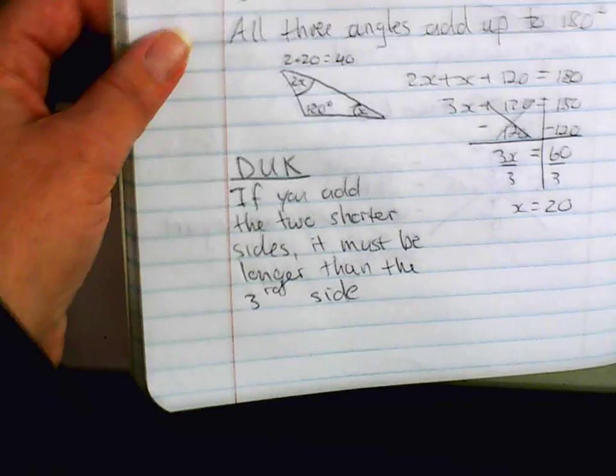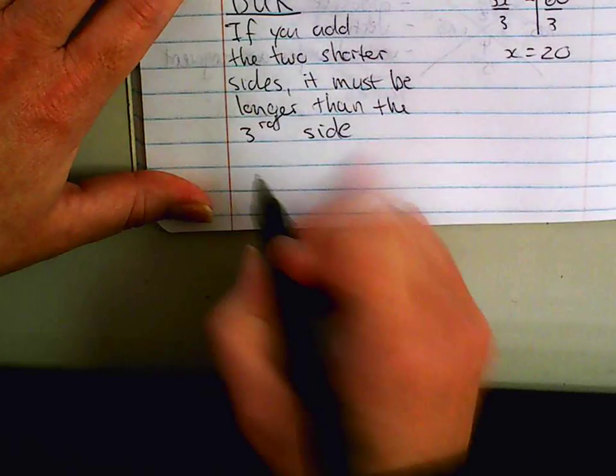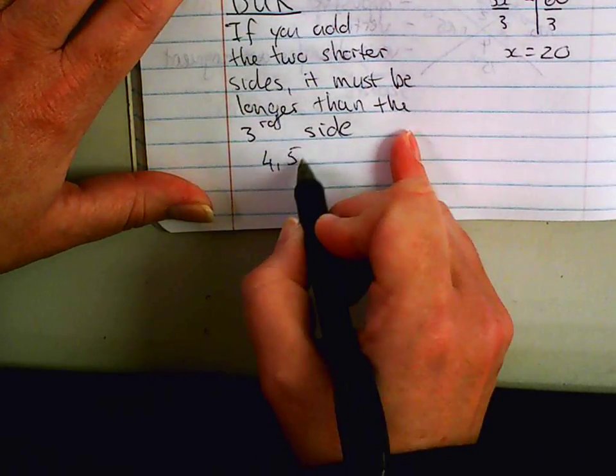Okay, raise this up. If you add the two shorter sides of a triangle, it must be longer than the third side. For example, 4 and 5 and 6.